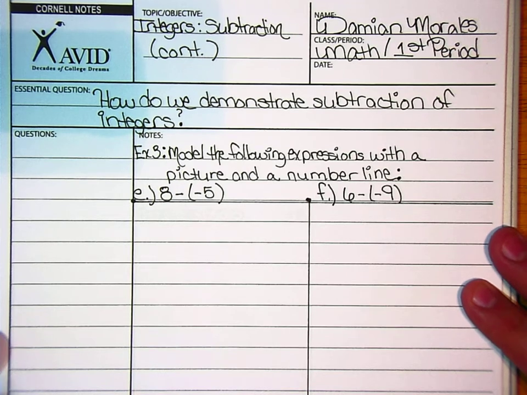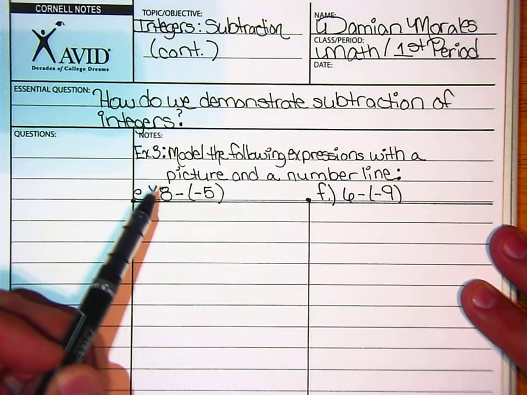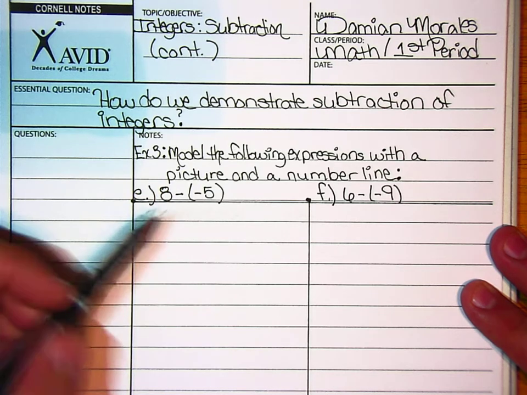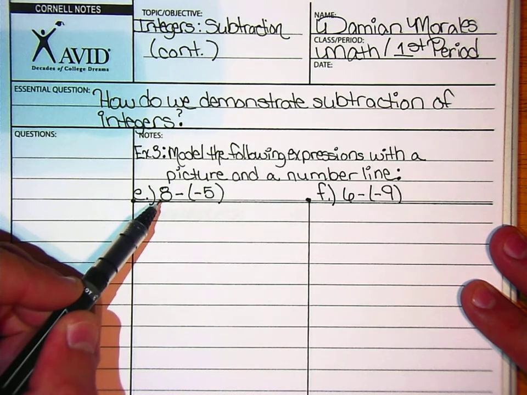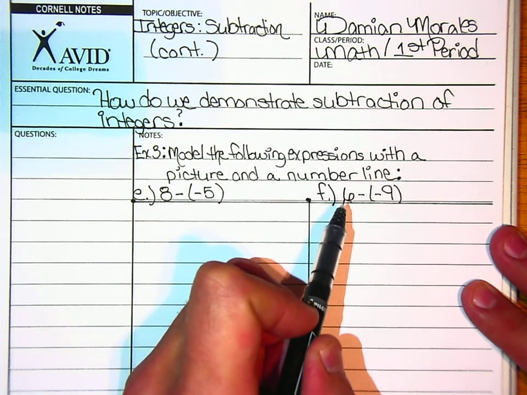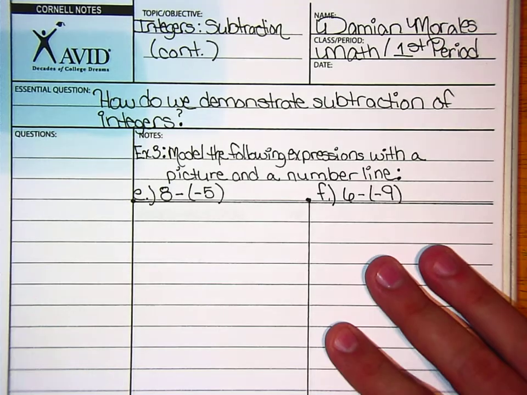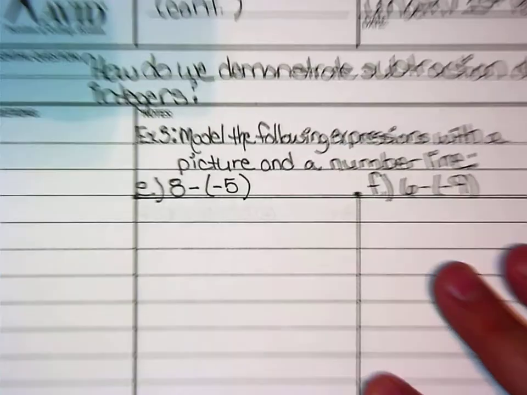And let's begin with two examples. In example 3, I break it up into two parts. Example 3 says model the following expressions with a picture and a number line. Part E is an expression that says 8 minus negative 5. And part F is an expression that says 6 minus negative 9. Let's begin focusing on expression E.